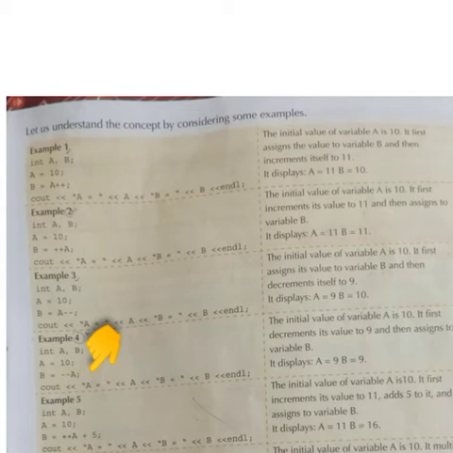So what is the value of a here? The value of a is 9. It finally decreased, so the value a is equal to 9 comes here. What is the value of b? The b value is --a, so this value is also 9 only. Understood? What is the output of this one? The output is a is equal to 9, b is equal to 9 only.